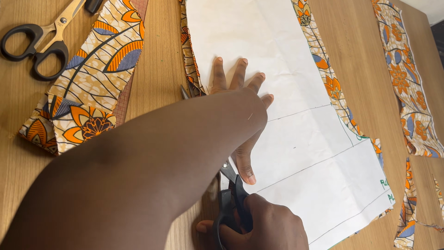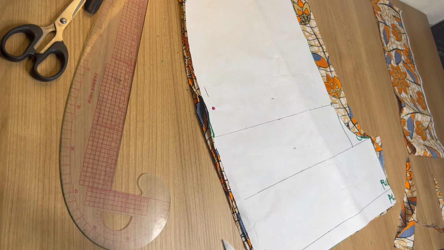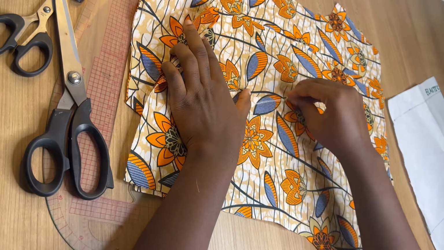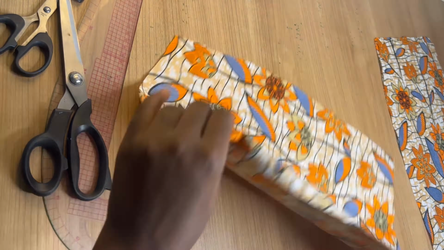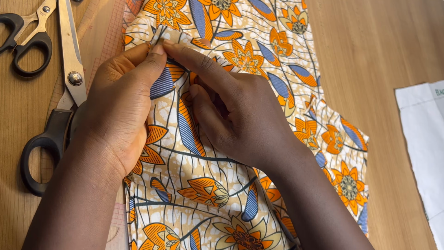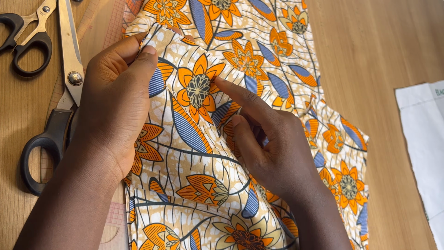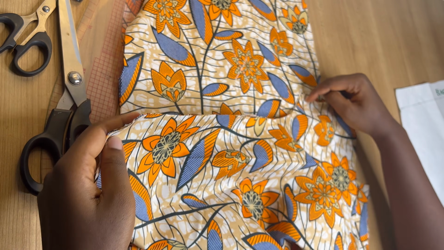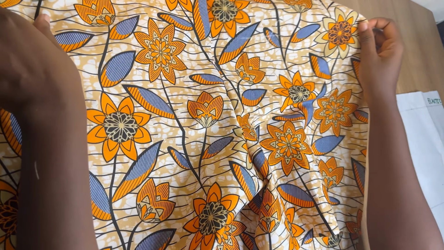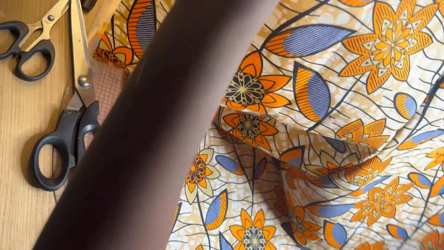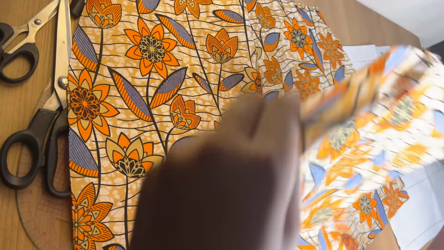I'm going to open because we do not cut on a fold when we are cutting shorts or trousers. So I'm going to mark the back part, the wrong part of this fabric, so that I don't get confused. And I'm going to take the wrong side of the fabric like this, and I will sew. And at that point, I'm going to leave 1/2 inch. So this means I'm joining the 2 front pieces, and I'll repeat the same thing for the 2 back pieces. So after doing that, this is what I have.